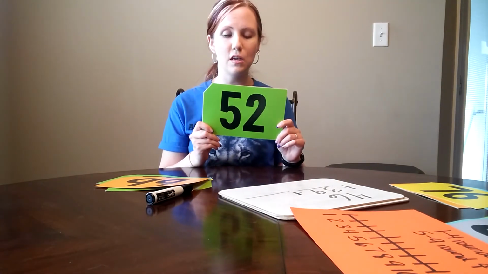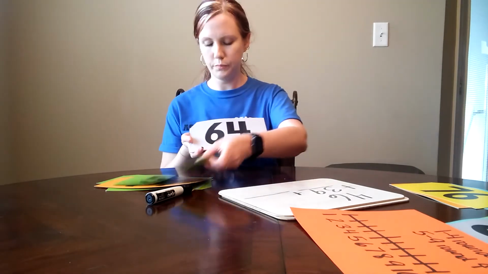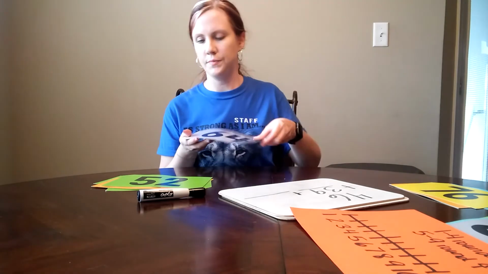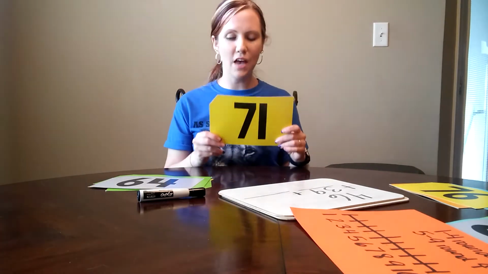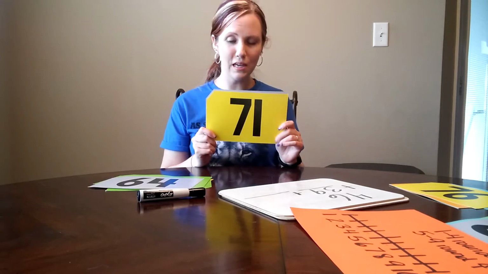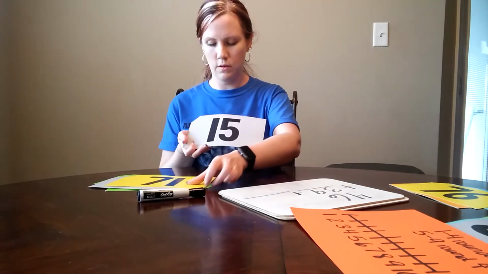52 is closer to 50 than it is to 60, so it's going to round down to 50. 64 is closer to 60 than it is to 70, so it is going to round down to 60. 71 is closer to 70 than it is to 80, so it is going to round down to 70.